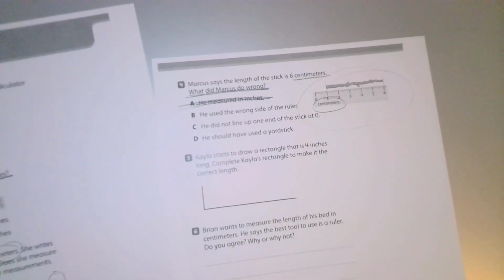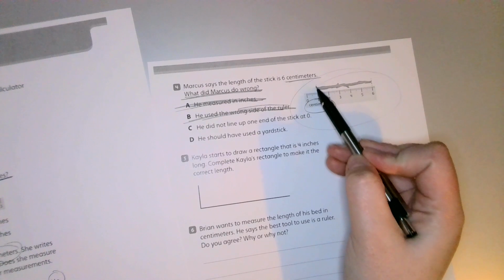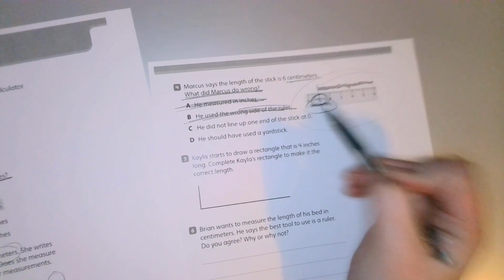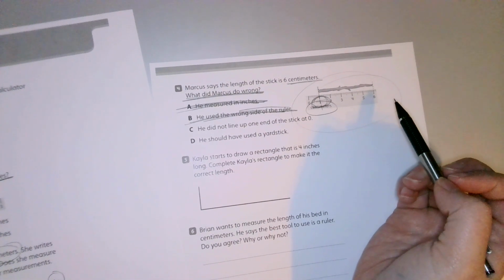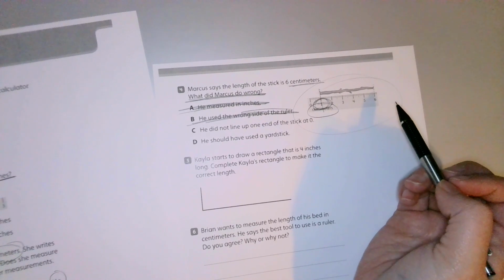He used the wrong side of the ruler. Did he start with the big numbers? No, he didn't. He did not line up one end of the stick at 0. Where did he start? He started at 1. Do you start at 1? No, you start at 0.